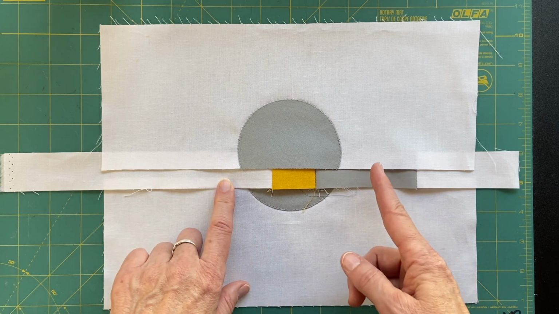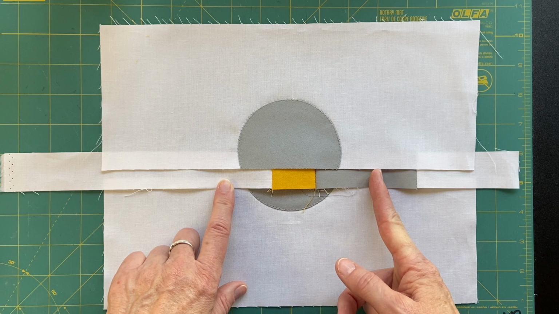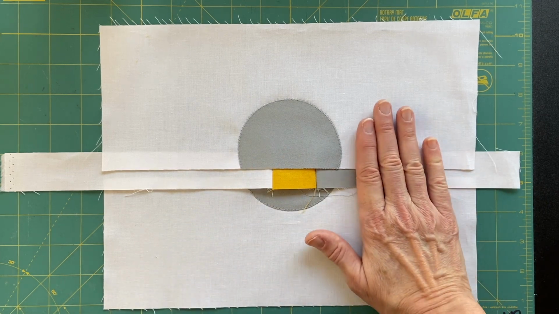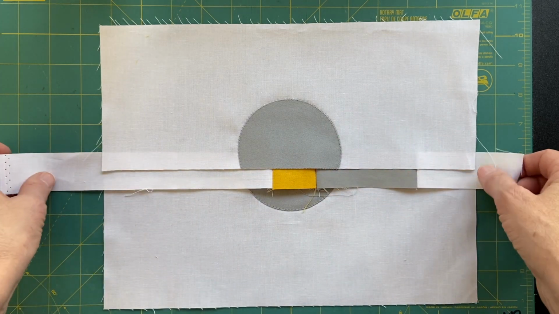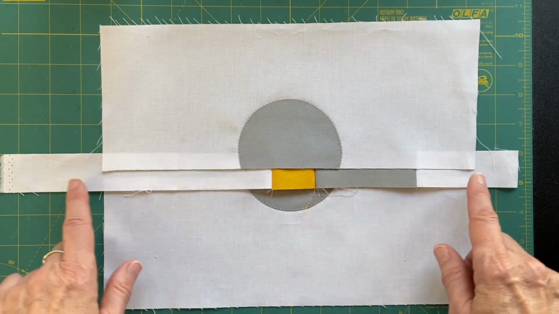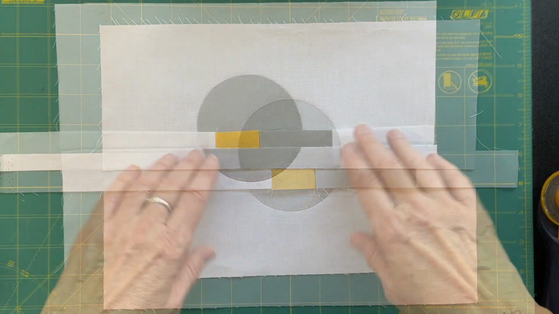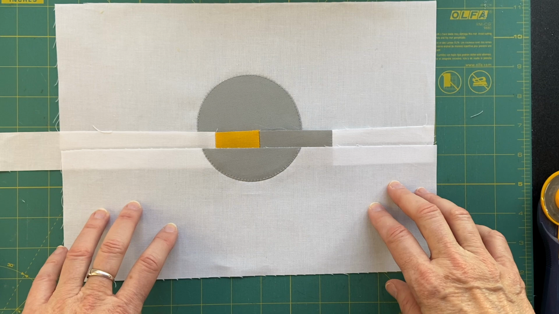So I am going to go back and shorten this piece by quite a bit, actually, so that the shift looks more realistic, as if this is a slice being slid over. And then I'll also cut some narrow strips to see how that might look going either horizontally or vertically. All right, that is better for what I want it to look like.